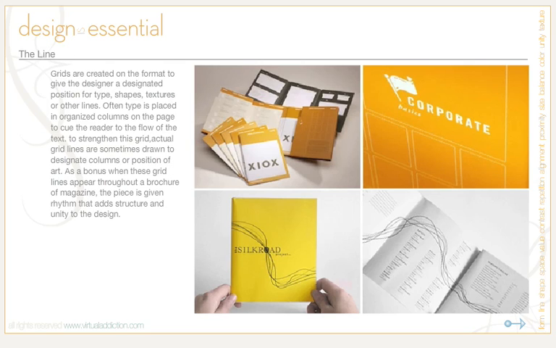The line is best friends with the grid. Grids are created on the format to give the designer a designated position for type, shapes, textures, or other lines. Often type is placed in organized columns on the page to cue the reader to the flow of text. Grid lines are sometimes drawn to designate columns or the position of artwork. As a bonus, when the grid lines appear throughout a brochure or a magazine, the piece is given rhythm that adds structure and unity to the design.